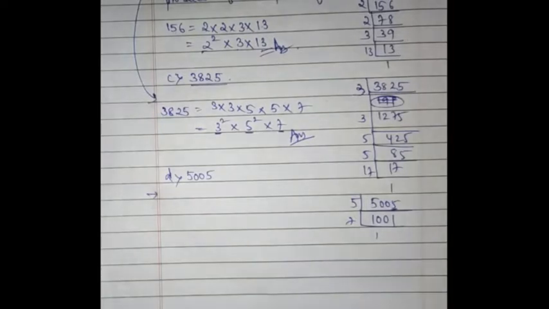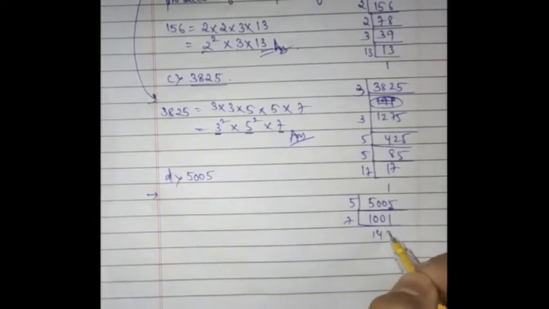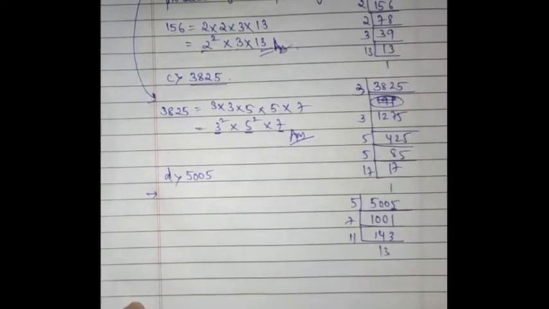Okay, yeah, 143. Yes, that is the answer. So next we have 143. 7 is not possible, 3 is not possible. So we'll try with 11. 11 13s is possible.